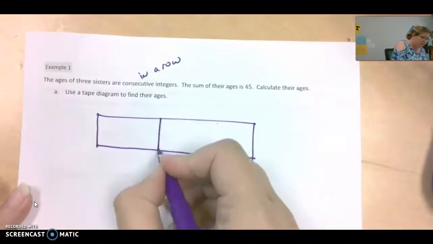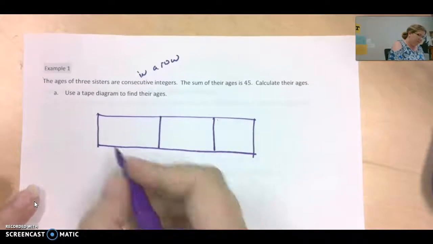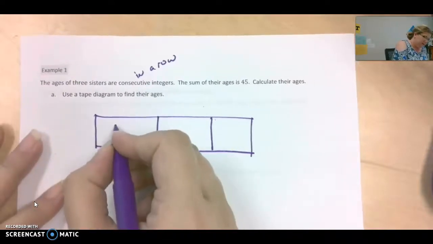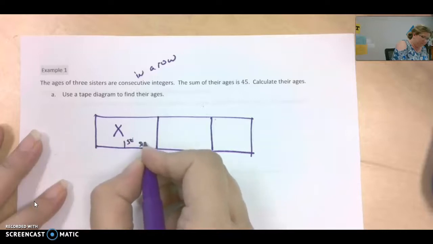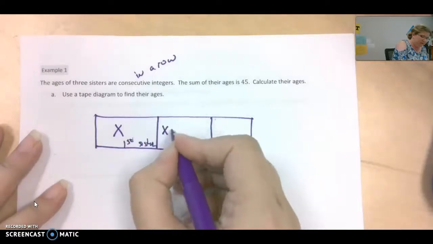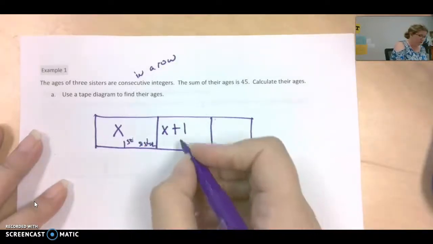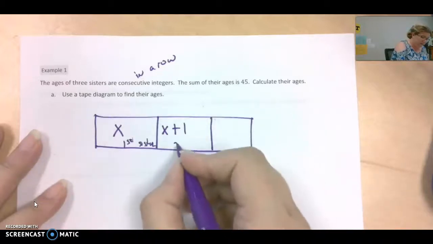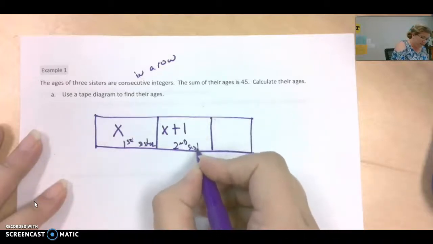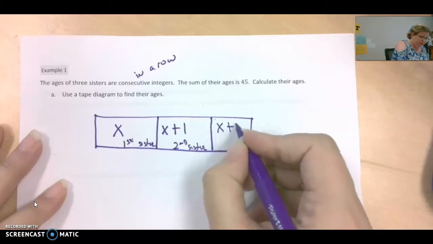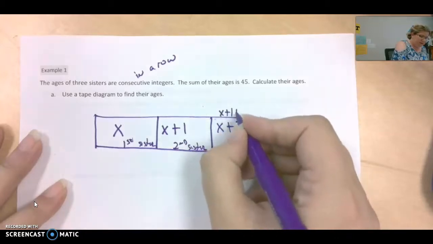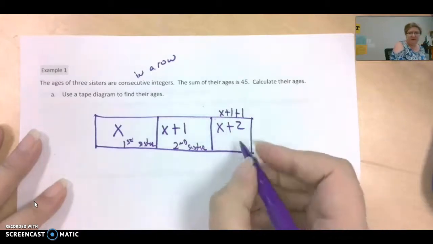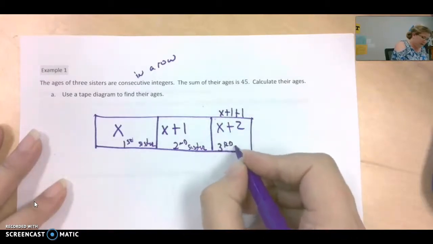So, here we go. This sister, X, is the first sister. So the next one would be 1 year older. Consecutive is in a row. That's the second sister. And the third one is 1 year more than that one. So X plus 1 plus 1, or just X plus 2. And that's the third sister.